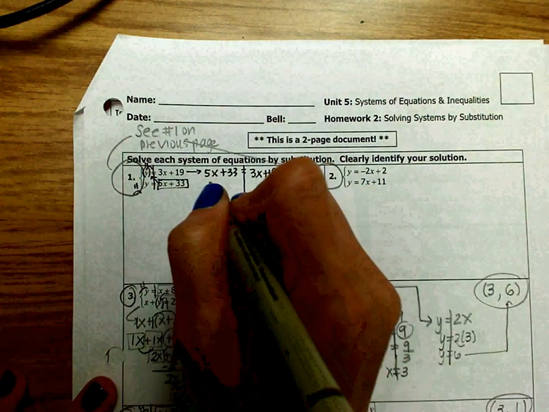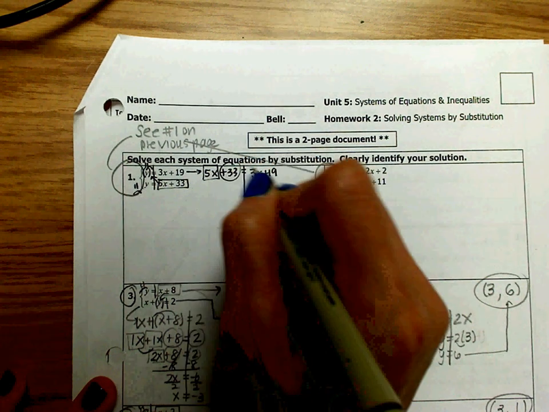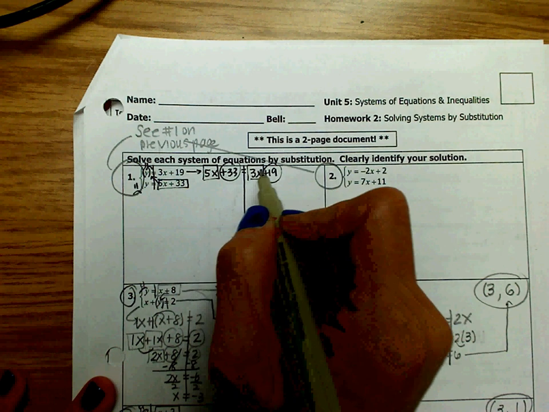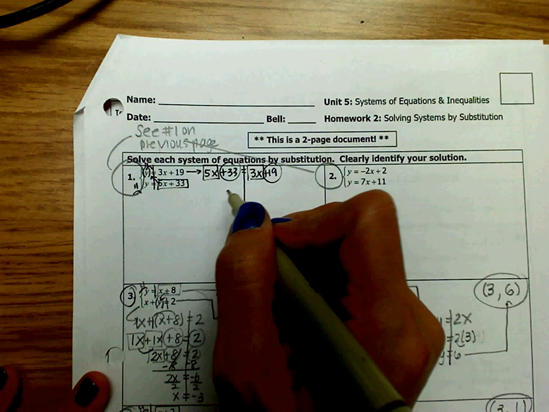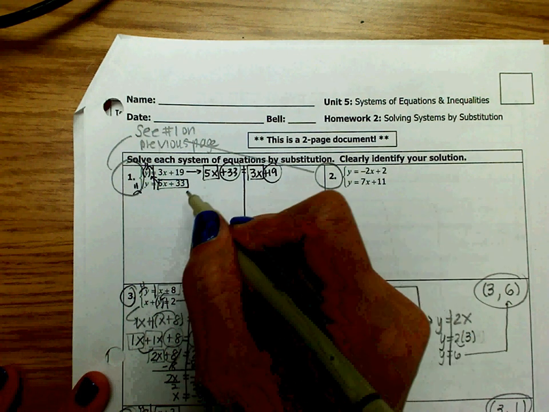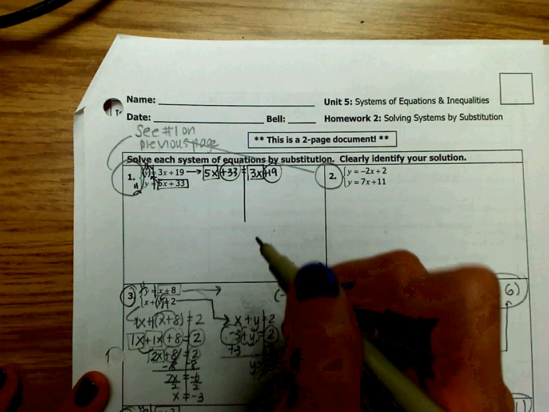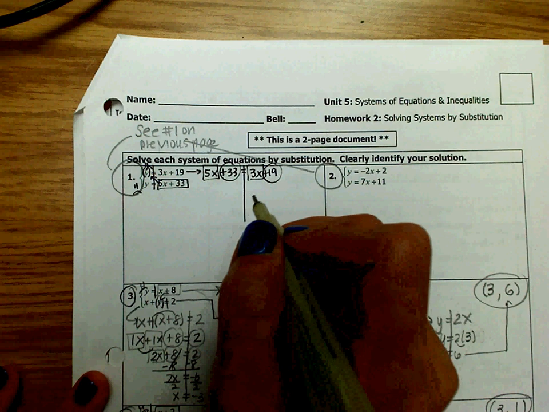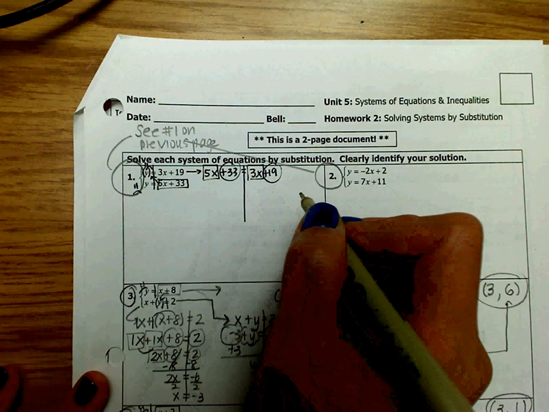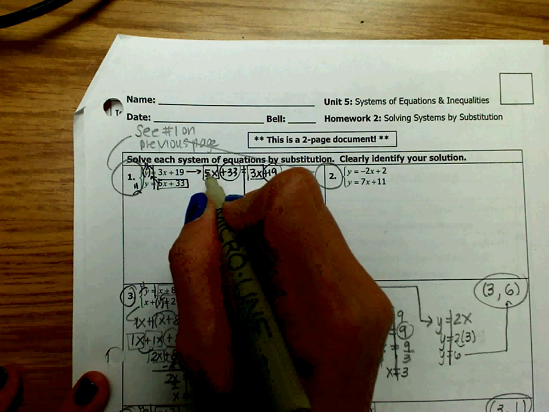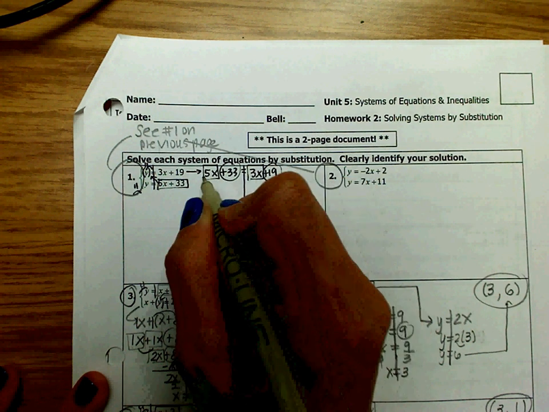Okay, so we got a box, and then a circle, a box, and then a circle. Now we have a box on both sides, and a circle on both sides. In this particular case, you have many options of how to proceed from here. You can take several paths, and it'll get you to the same answer. But I would suggest that you take care of the boxes first. Get them together. The question is, do you want to get rid of the 5x and put it over here, or get rid of the 3x and put it over here?